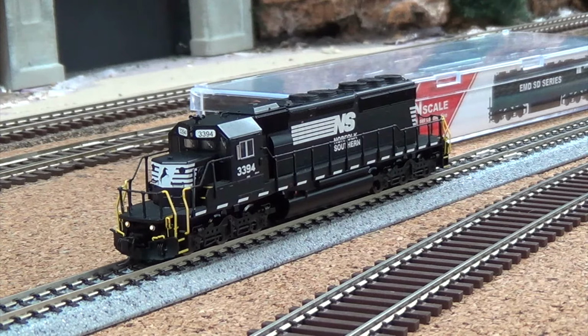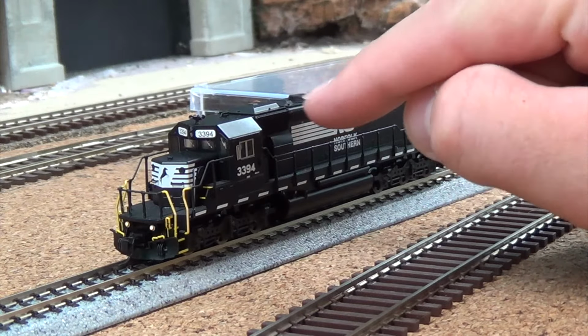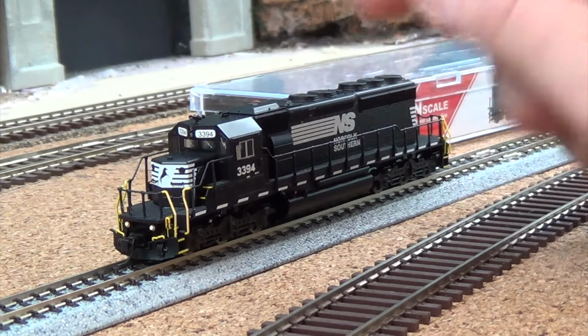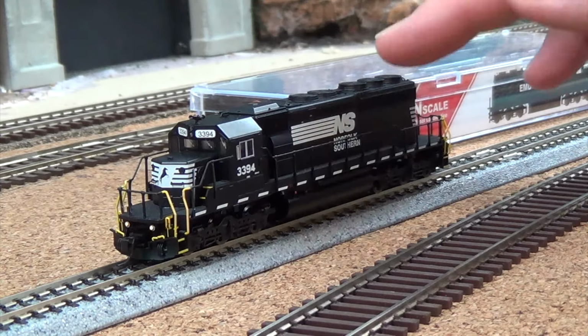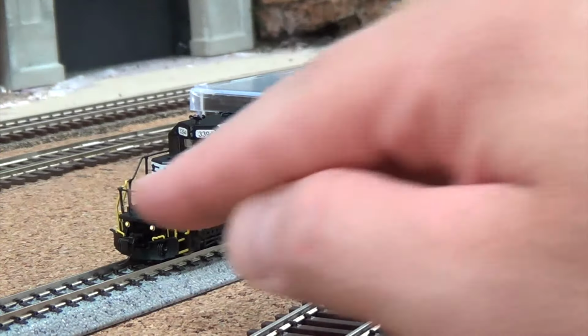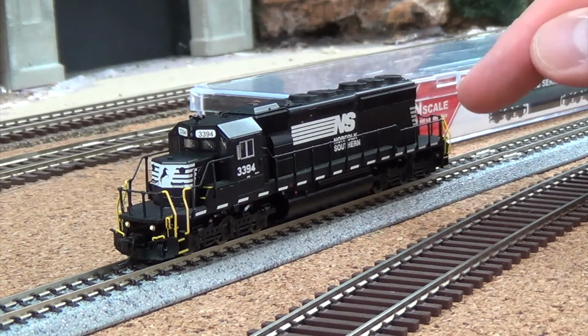I'm an HO scale guy, so going over something like this is kind of a new perspective for me. I noticed the little eye bolts and lift rings at the top are really not eye bolts or lift rings, they're just kind of stubs. But from a distance, it's pretty cool. And this one actually has separately applied grab irons up it, which is really cool too. I don't know how many other N-scale locomotives have separately applied grab irons.